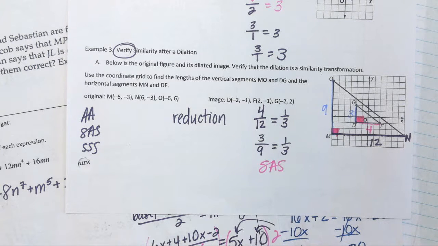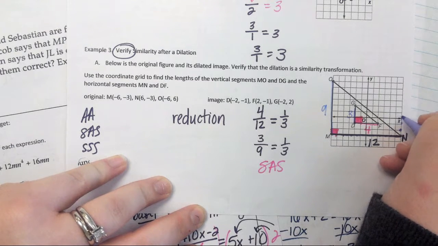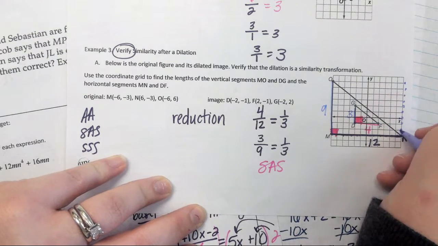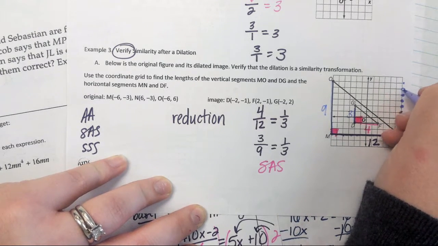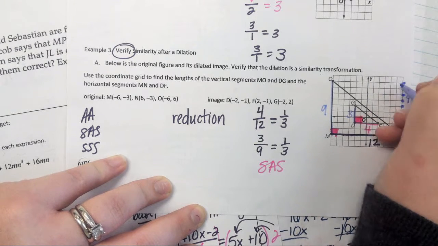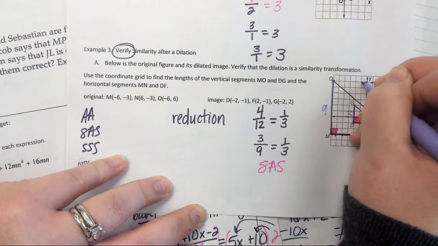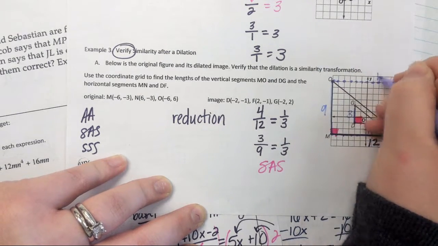No. I would have to count the third side and make sure it was legit and argue side, side, side. So let's see. Up 1. I got to go up and over. I went up 1, 2, 3, 4, 5, 6, 7, 8, 9. I went over 1, 2, 3, 4, 5, 6, 7, 8, 9, 10, 11, 12.